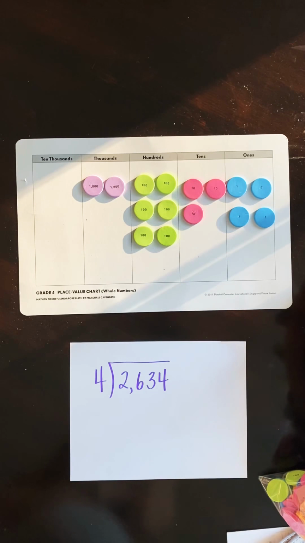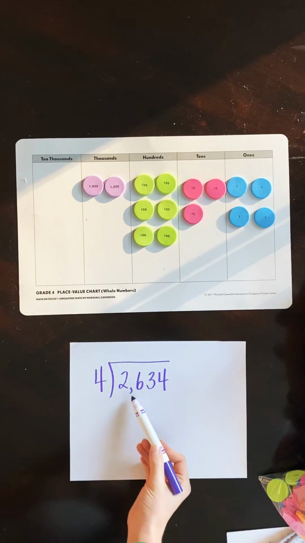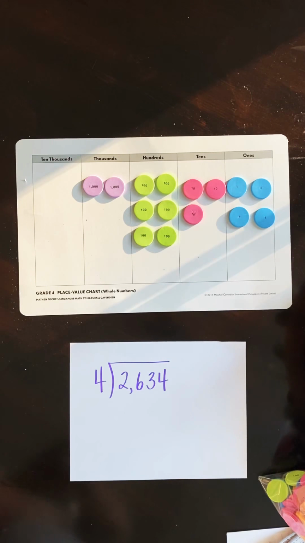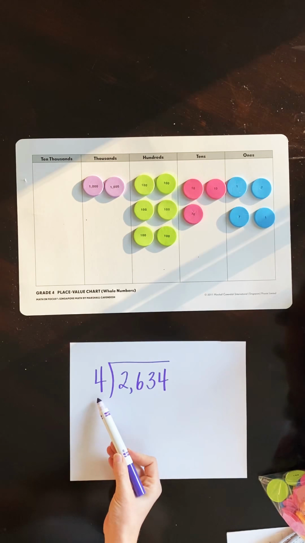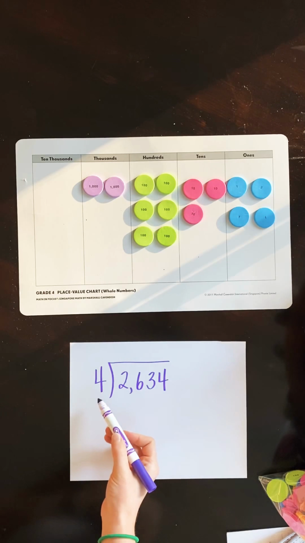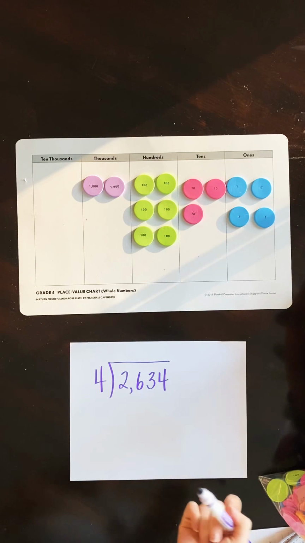I don't know why, maybe because I'm always hungry, but I like to think of this right here. This is called my dividend. I like to think of that as food. And then right here, what I'm dividing by, or my divisor, I like to think of that as either friends that I'm sharing it between, or sometimes I think of it like bags, and I'm putting the food into different bags. Like maybe I'm packaging it away for a birthday party, or maybe I'm packing food to give to someone in the community. So I've been thinking about Skittles today.